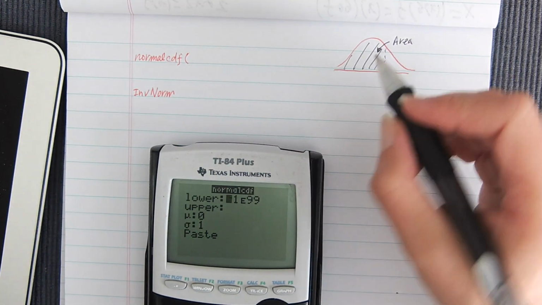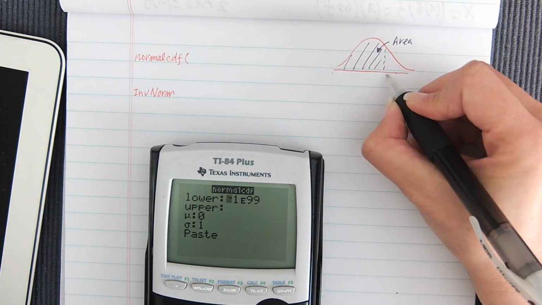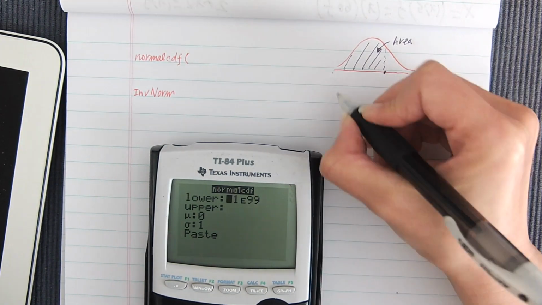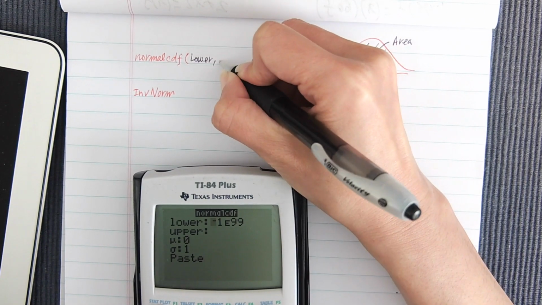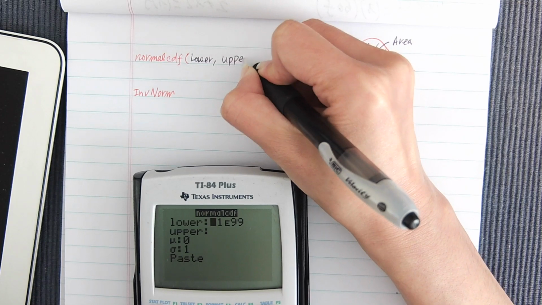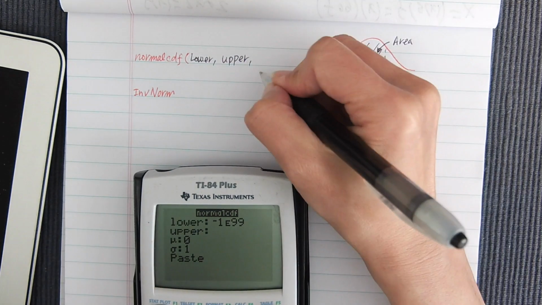What's the lower bound? Start with the lowest number, and here is the upper. So it's lower, upper.